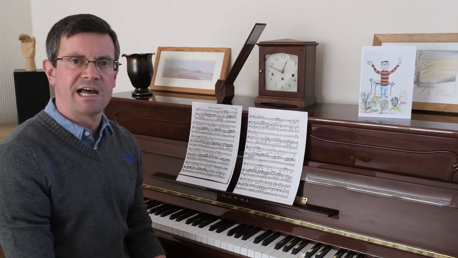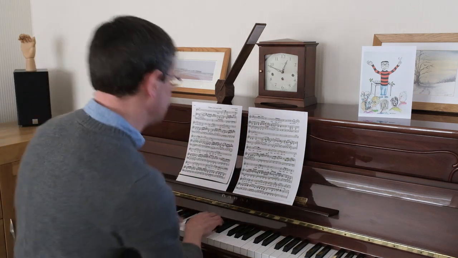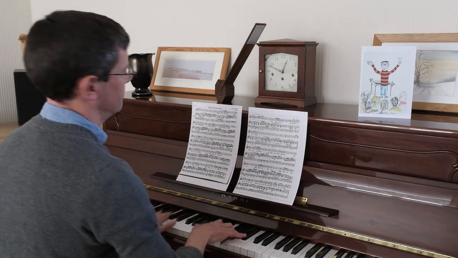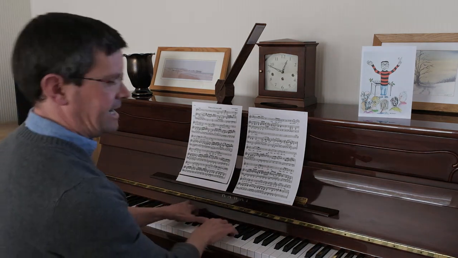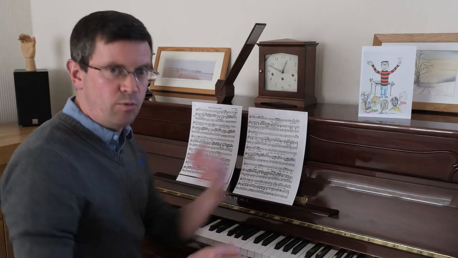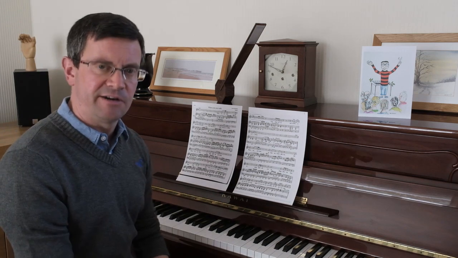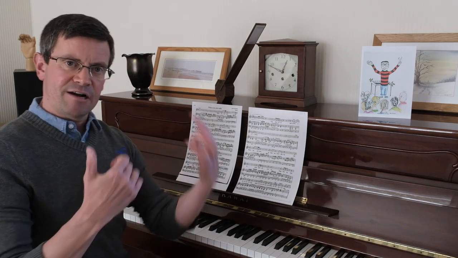And then what happens, we go back and repeat the entire first section. It's what's known as a da capo aria, so da capo, back to the head. So when we get to that end bit there, we go back to the beginning. And if you want to, what traditionally happens with da capo arias, particularly these operatic ones, is you're allowed to sort of decorate the melody.